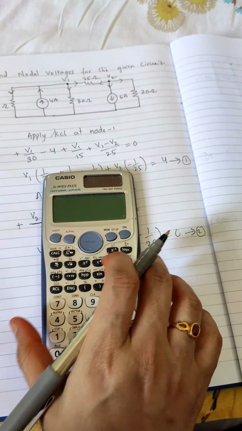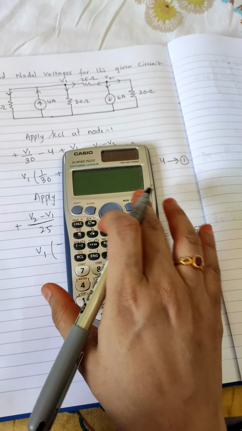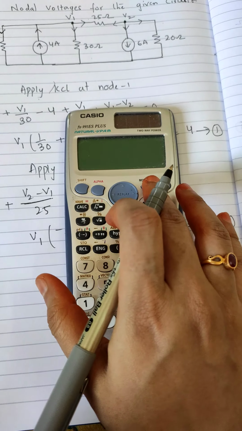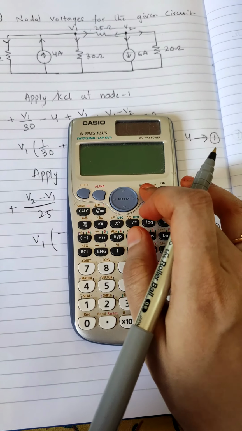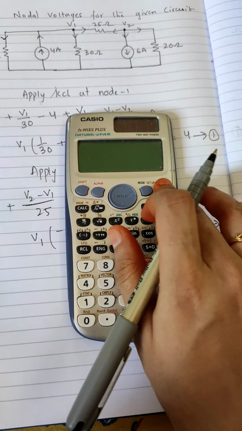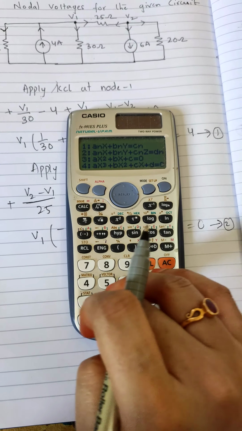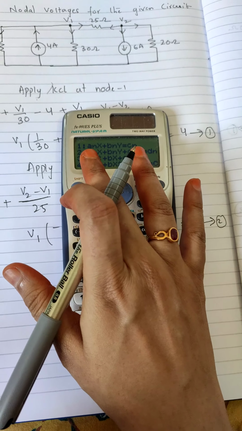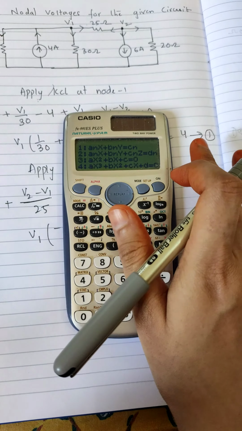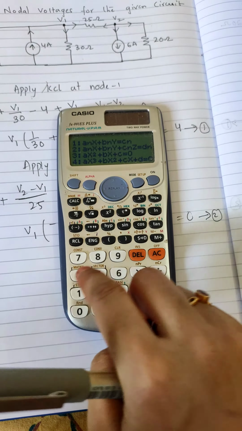So I'll be taking a calculator. Now I'll be assigning some settings to the calculator. First switch it on, then press mode, and then go to equation, then press 1, since it is the x plus y equals constant type of equation.